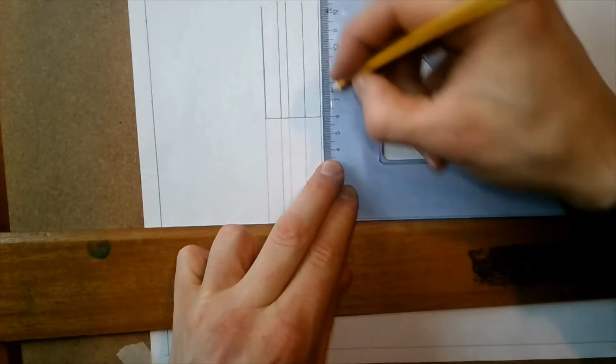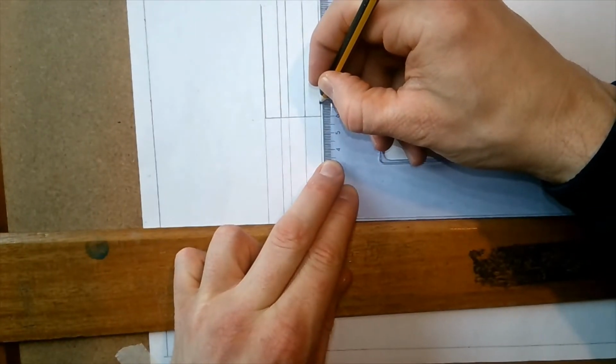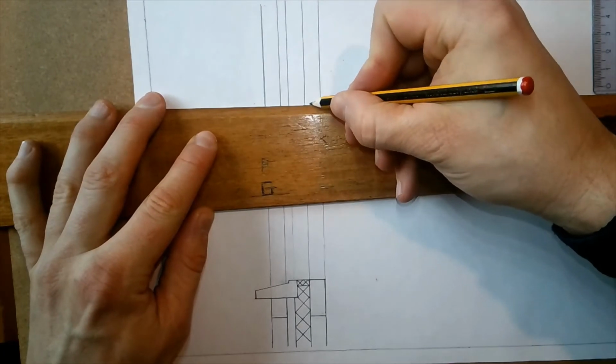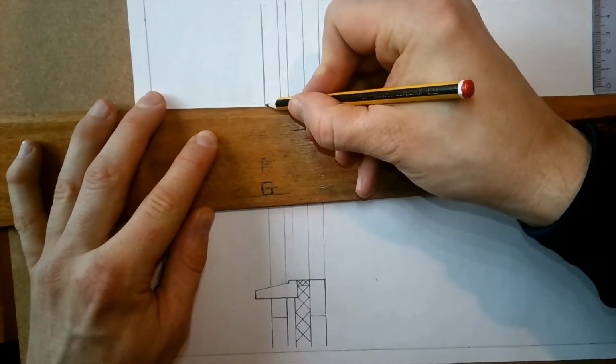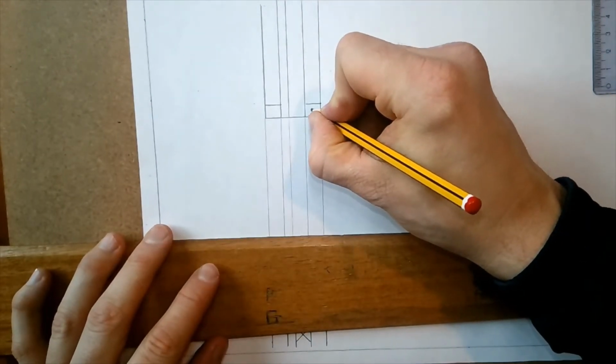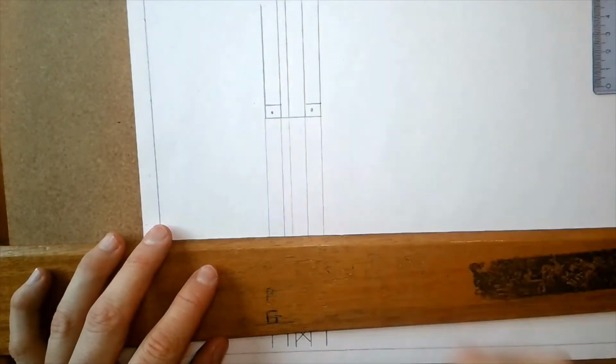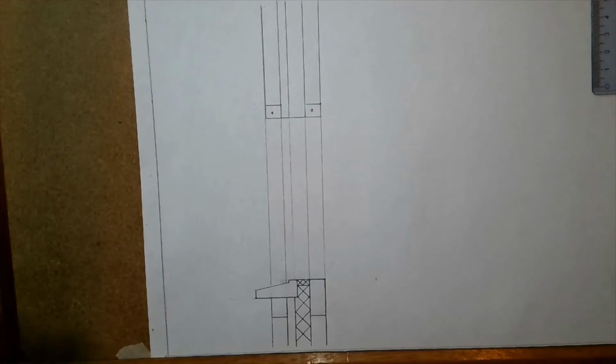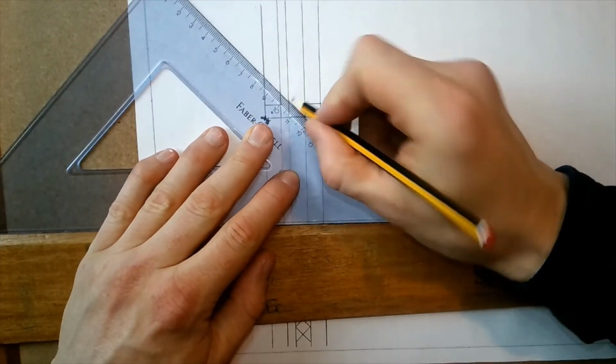Concrete lintels, we're going to make 80 millimeters high, so 100 mil wide, 80 millimeters high. We've got a lintel on this side and we've got a lintel on that side, and represent that there with some reinforcement steel as well. Okay, we'll get our insulation symboling done.